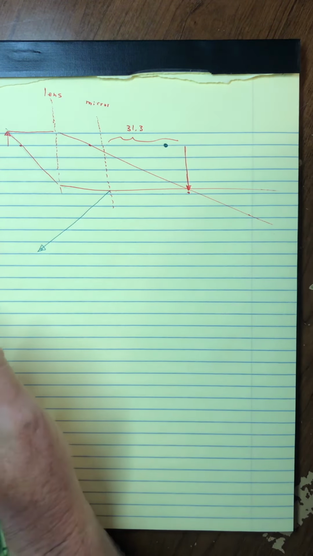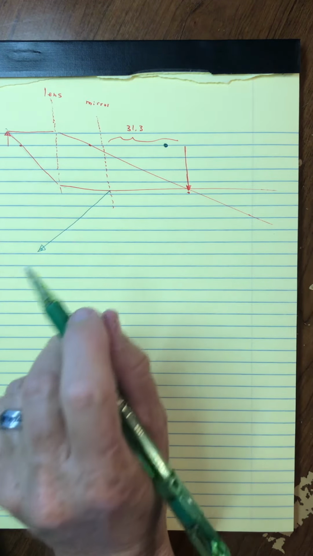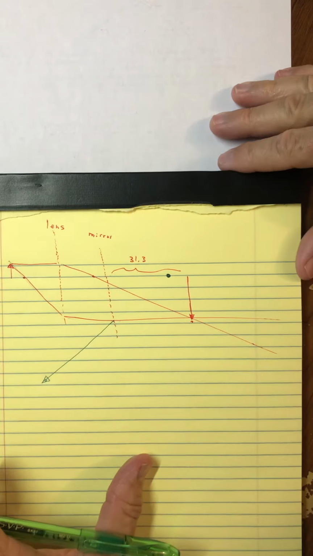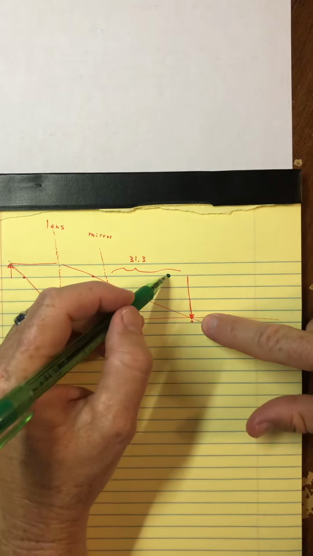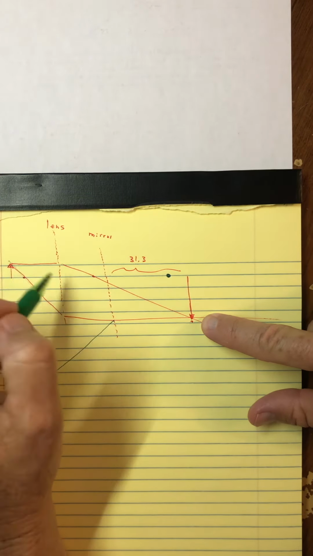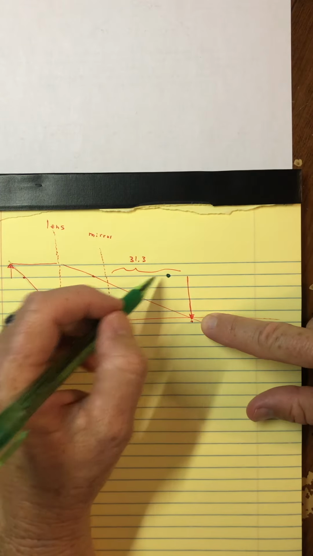The harder one to draw here, especially because the number is so big, let me maybe use the back side of this so I can draw off here. But you want to draw the one that goes towards the focal length.